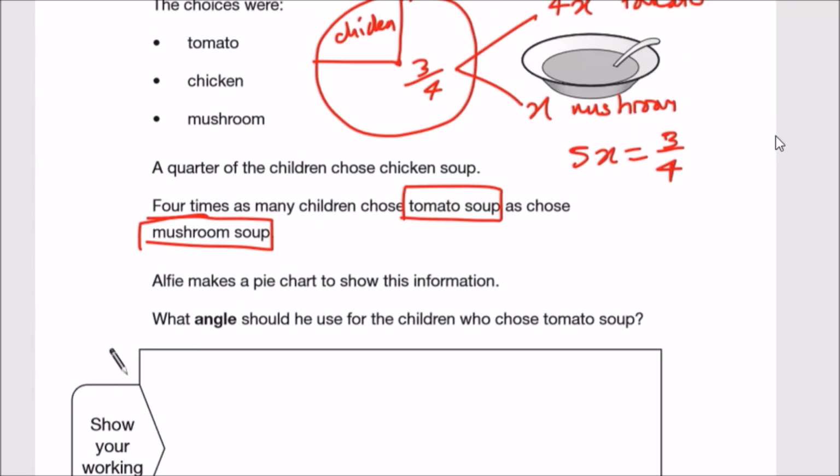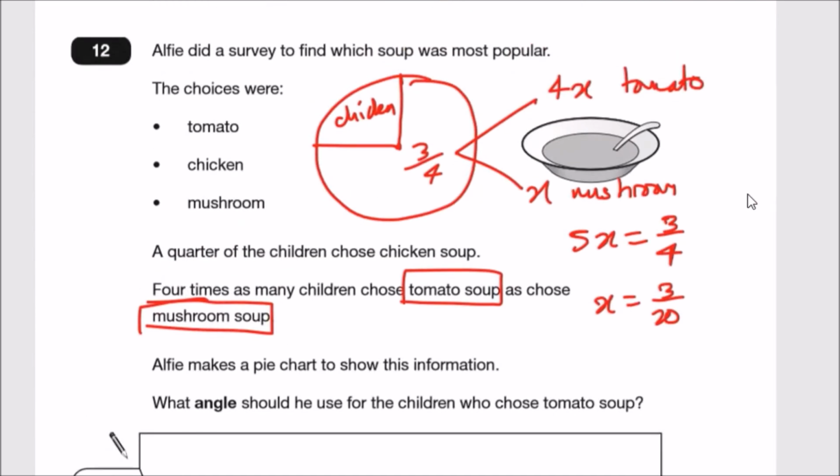We can now say then x, 1x, if we define 1x, we would have to divide it by 5. So it'd be 3/4 divided by 5, which is 3/20. When you divide by 5, you just multiply the bottom half. Now 3/20 represents x. This means that for tomato, which is 4x, this would be 4 times bigger. So 3 over 20 times 4 would be 12/20. And that is the same if you reduce it to 3/5.